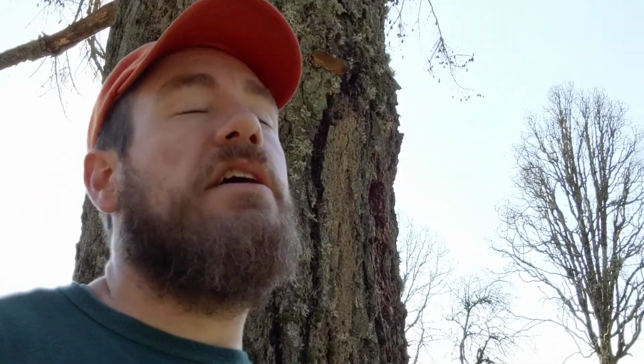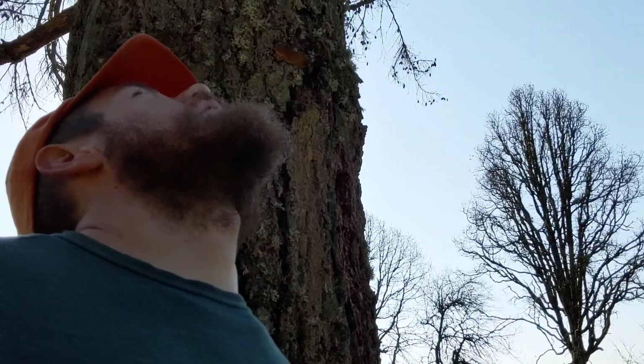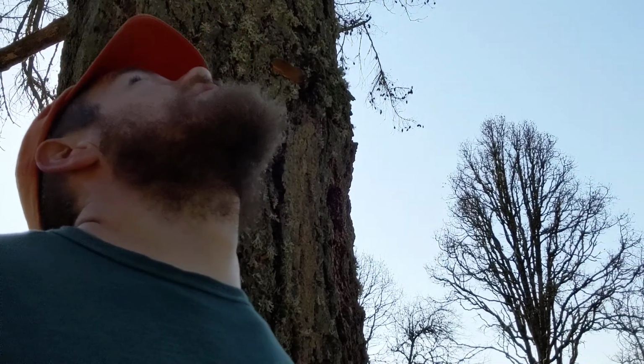So at least down here where I'm going to be cutting, it should be good to go. It shouldn't be particularly hollow. There may be some punky spots, but overall, and I've tested around the tree, it sounds like it's still in good shape. It was alive about three-quarters of the way up last year, and then it finally died. I don't see any signs of life left in the tree.